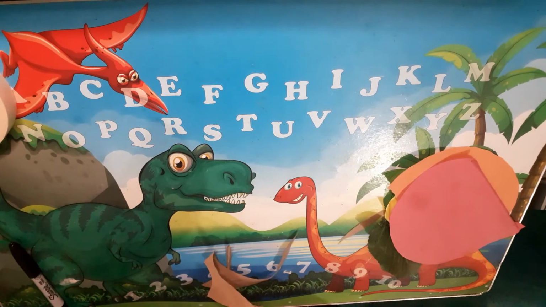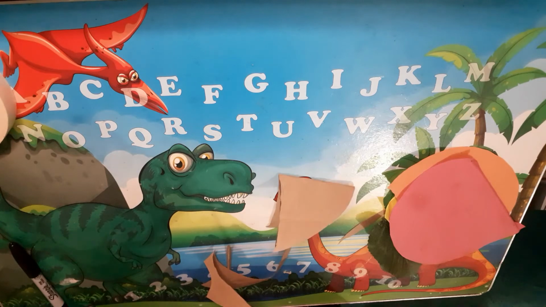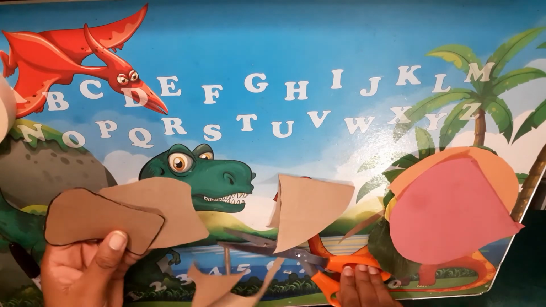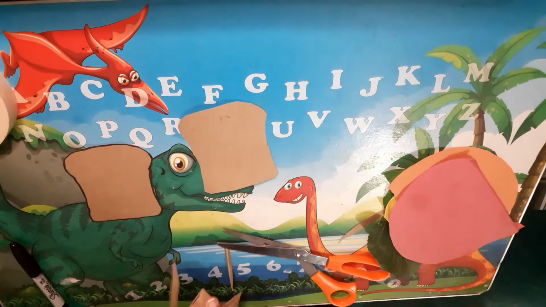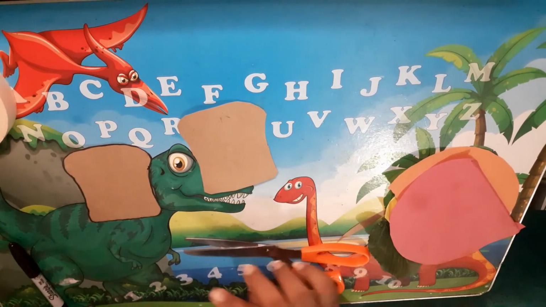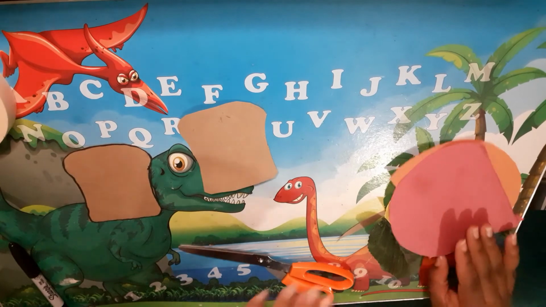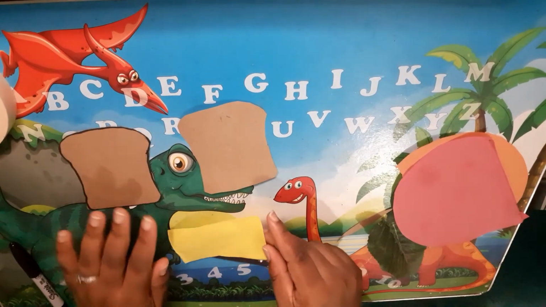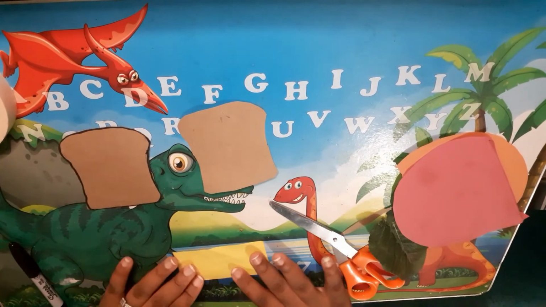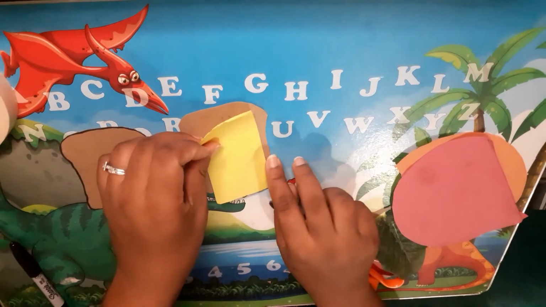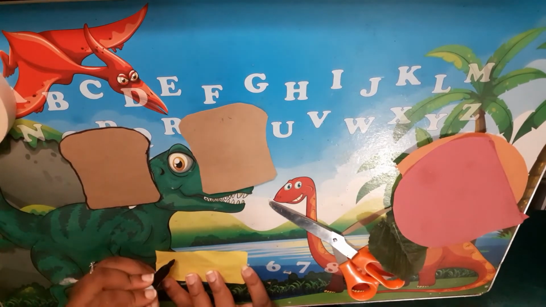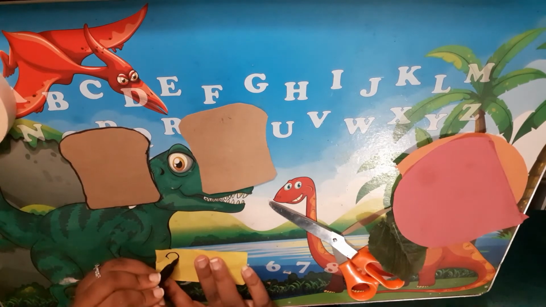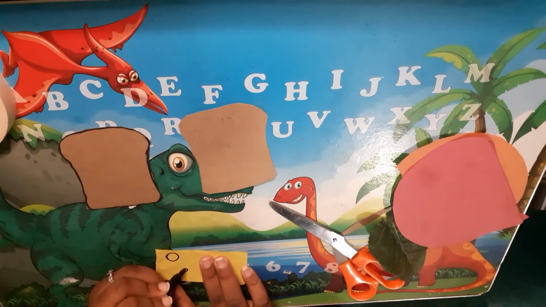All right, so I'm finished with my bread. Look at that, I have two pieces to make my bread, my sandwich. Right, so the next thing I'm going to do is the cheese. Now I have a little piece of yellow paper here, and I cut it into a nice rectangle that's going to fit nicely into my sandwich. All right, so we're going to draw some little circles to make the holes in the cheese, of course.